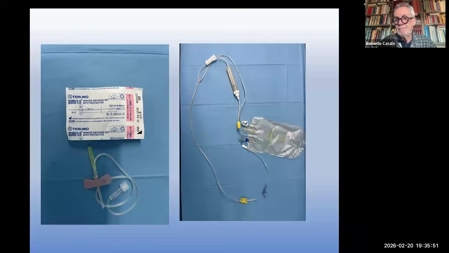What do we need? It's a very cheap treatment. You need a butterfly and, of course, a device to collect the blood. The bag on the right side of the slide has to be filled with a proper amount of blood, usually 100 cc is enough.